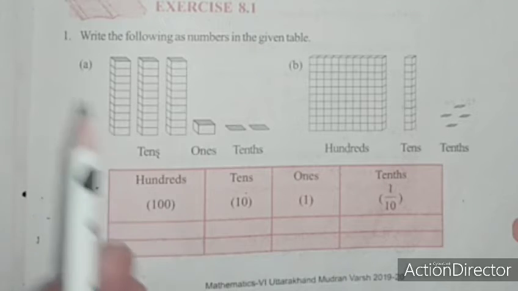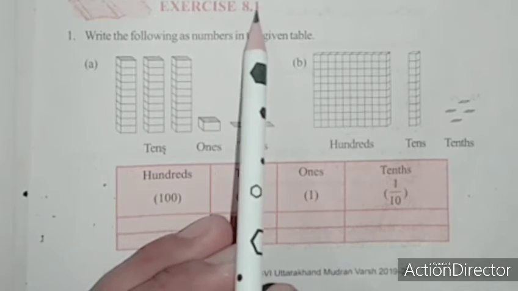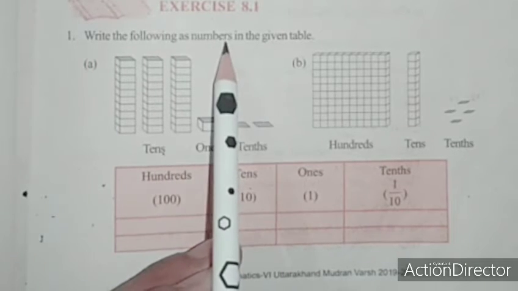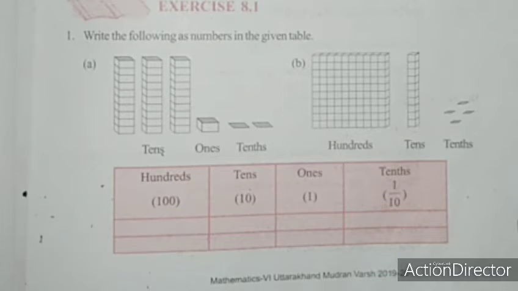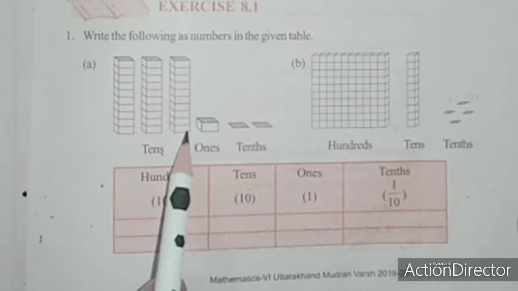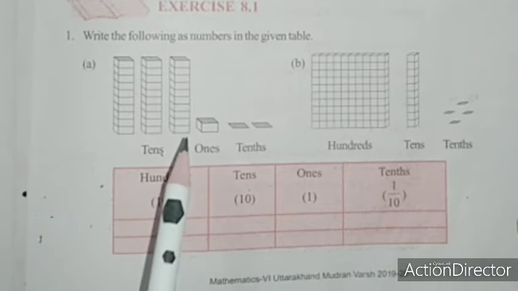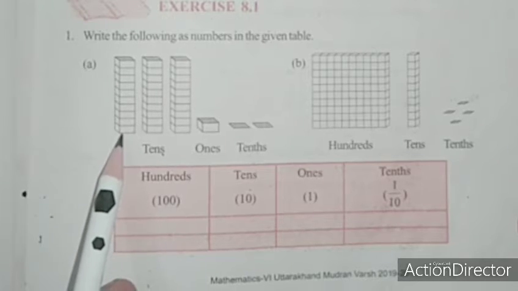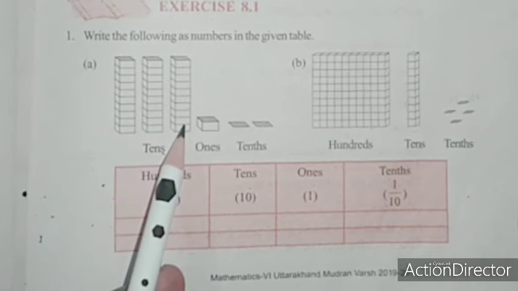Now students, here we solve the first question from exercise number 8.1. Write the following as numbers in the given table. First we count tens. What is the total number of tens here? 1, 2, 3.